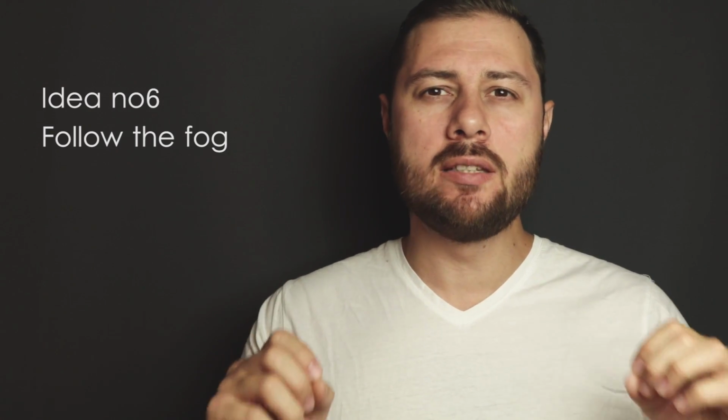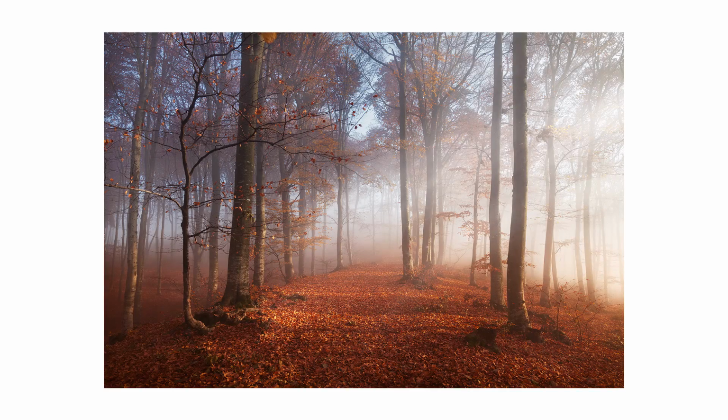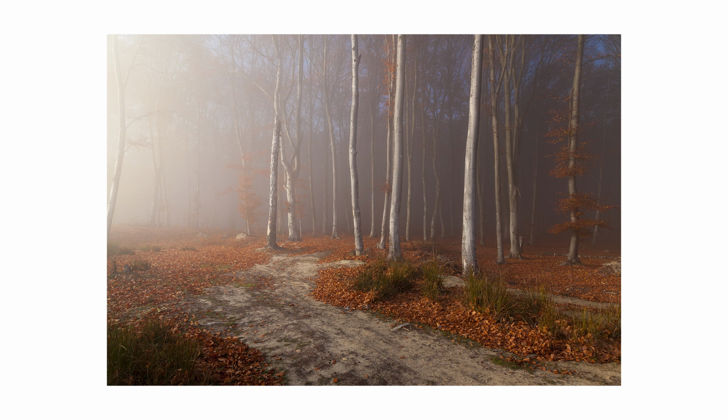Idea number 6. You should always follow the fog, no matter the season, but in autumn, following the fog means you will get incredible images. You will have light coming through the fog. You will have colors of the leaves creating a beautiful contrast with the fog. So fog, it's an absolute must. Whenever you see fog, you take your gear and you go out into the forest.